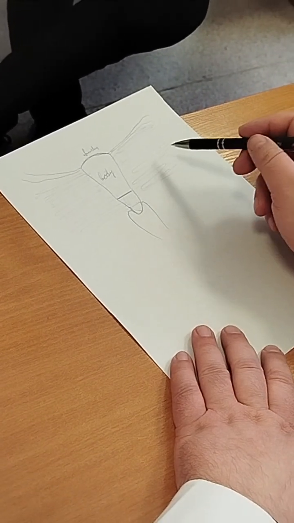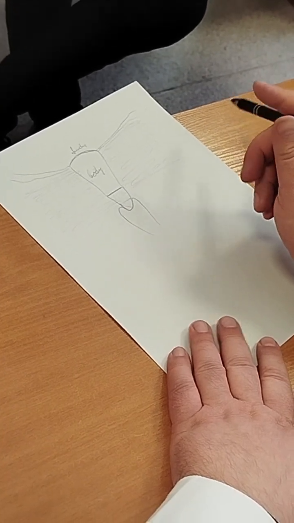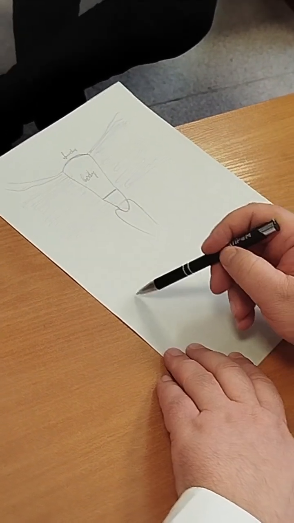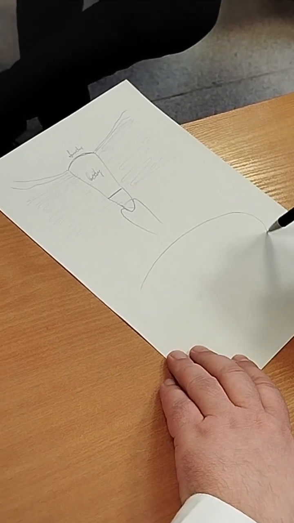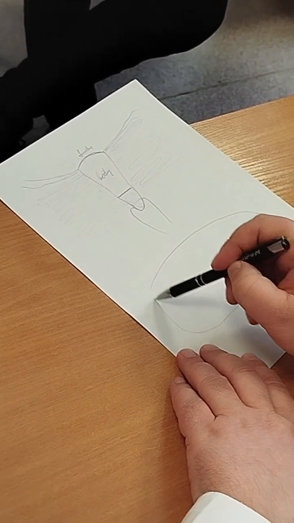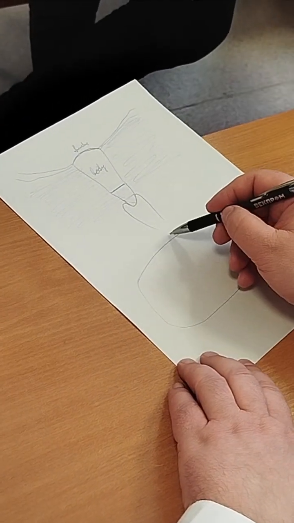Then coats of the uterus. Uterus has three coats. External coat, that is what? What is external coat? Yes, peritoneum, that is serous coat, peritoneum.